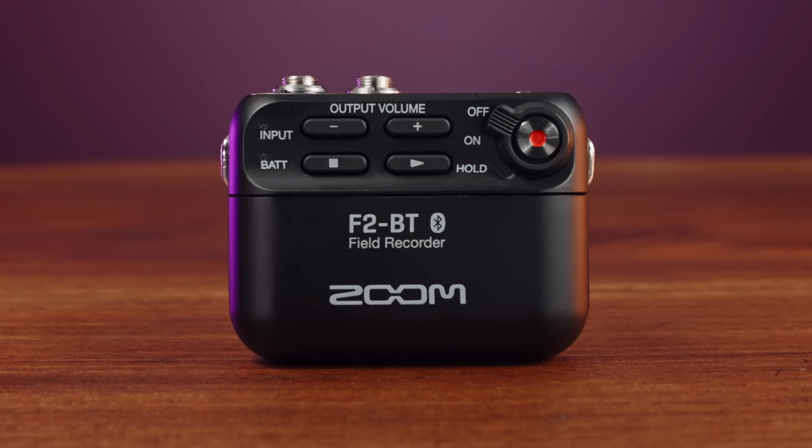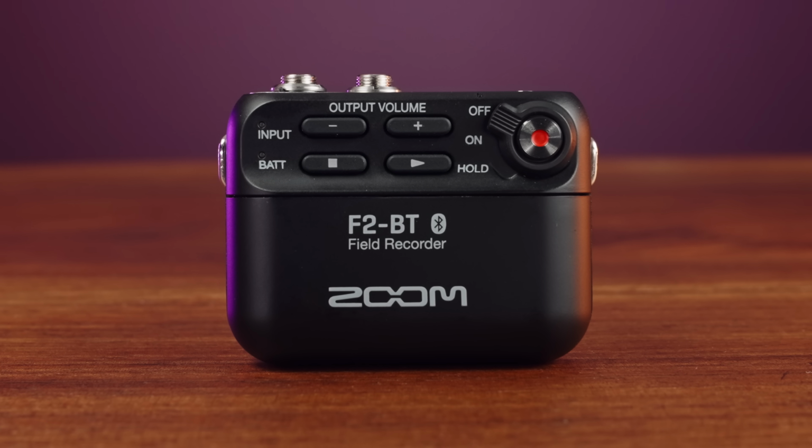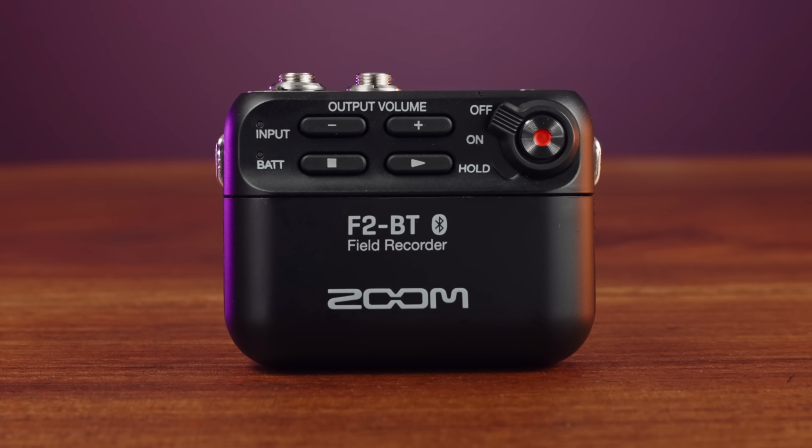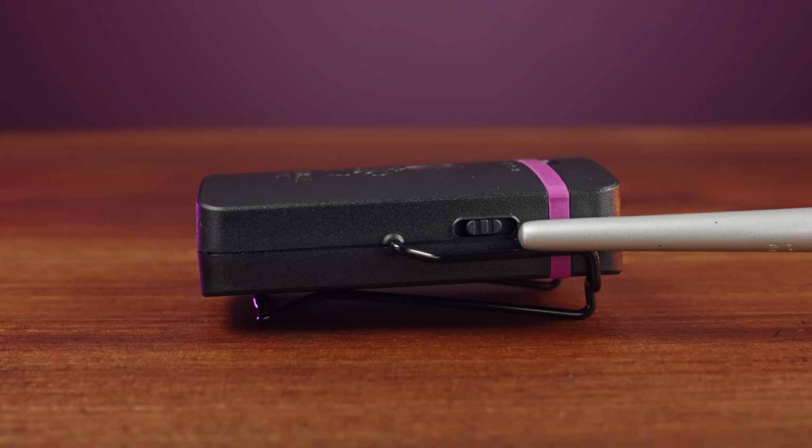And this is one area where the Zoom F2 beats the TRACK E. There's more controls in the Zoom F2, and they're more intuitive. As I explained in my previous video on the TRACK E, it's just a single toggle. You hold it down to turn it on and off, and you press it up to start and stop recording. It's not complicated, but it's not quite as intuitive as having obvious record, play, and stop buttons.